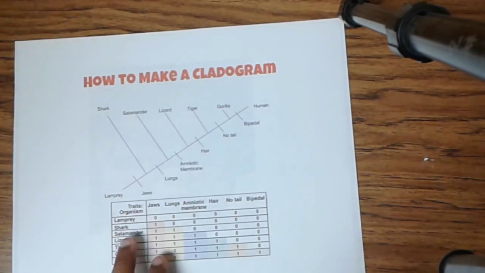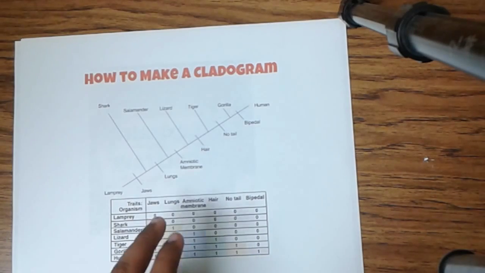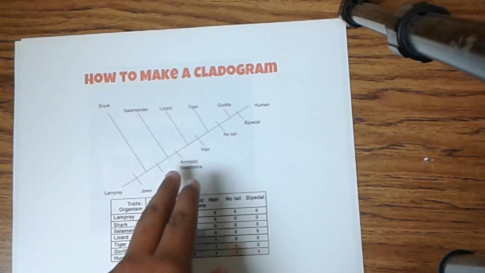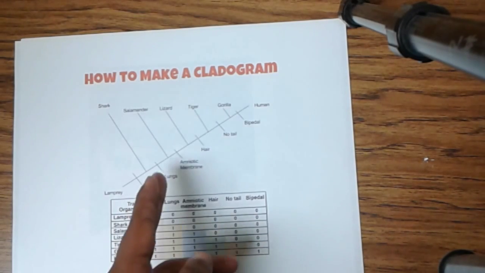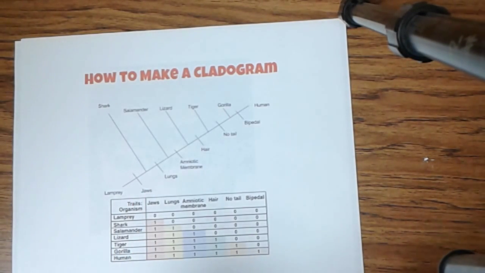Next, you have to put the salamander. Since the salamander has jaws and it has developed lungs, you have to put it after the shark. And since the lungs developed before the salamander came, you have to put it between the shark and the salamander, since some organism developed the lungs to evolve into a salamander.